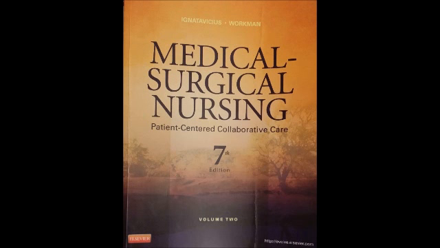Typically it's caused a lot of times by hypertension, where there's a bleed. It can also be caused by hyperextension injuries.